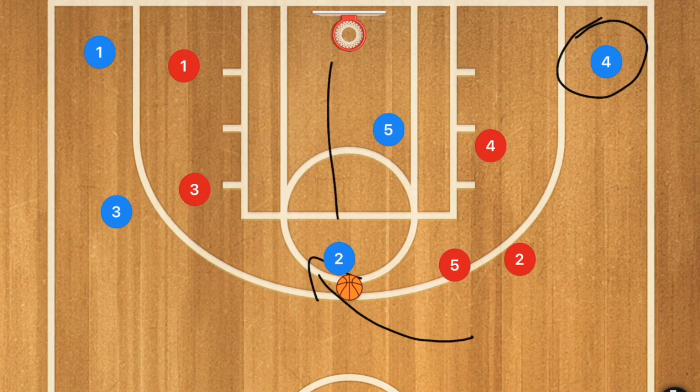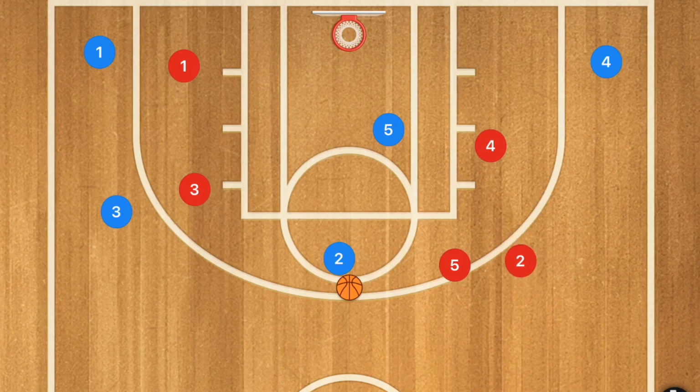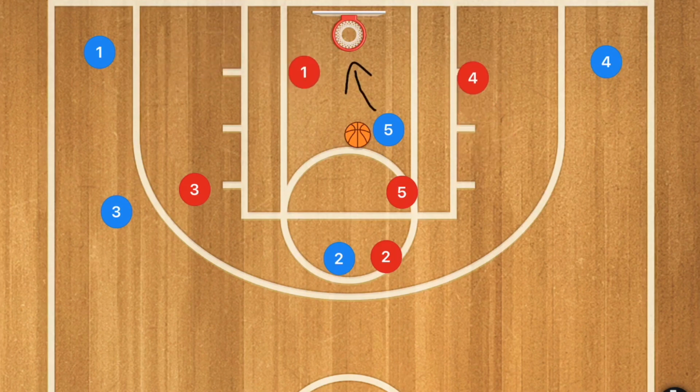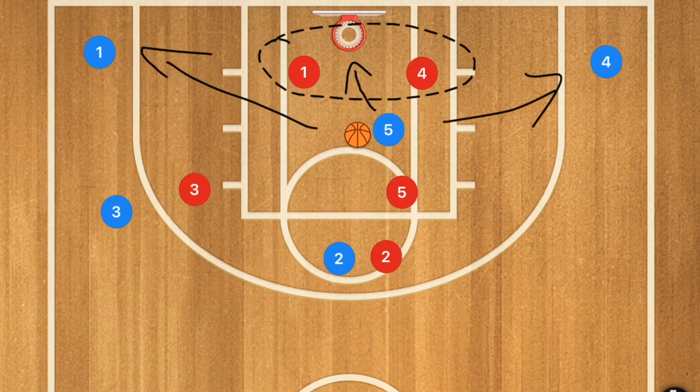Now, player 2 could take that shot and could also drive on that left side as well, but the main option, what we are looking for here, is for player 2 to pass into player 5 for that basket. But what could happen as well is help defenders coming down to stop that from happening, stopping the dunk or the layup from happening, in which case player 5 needs to pass that ball out.